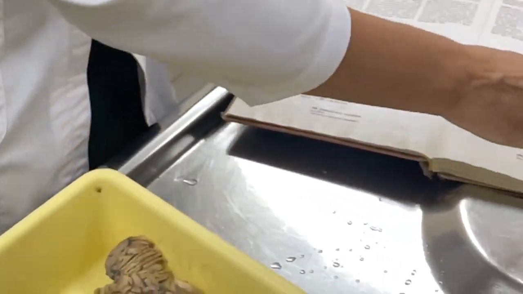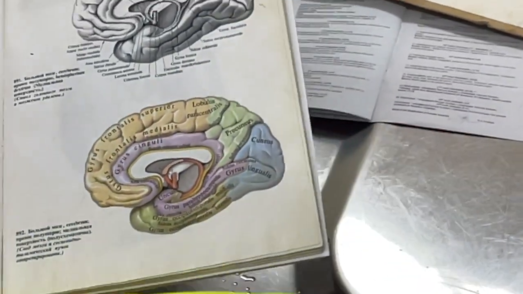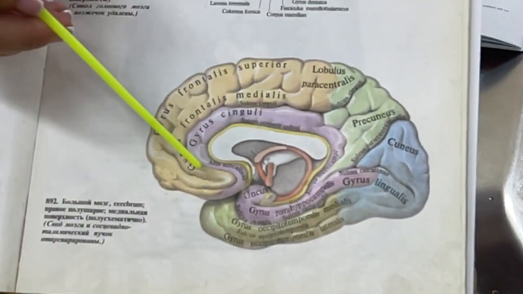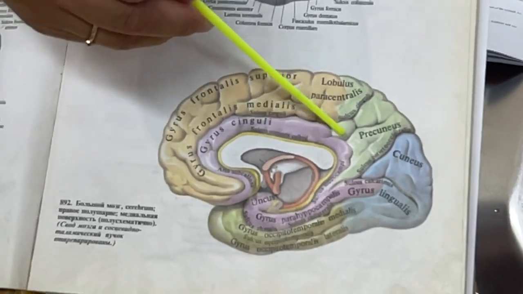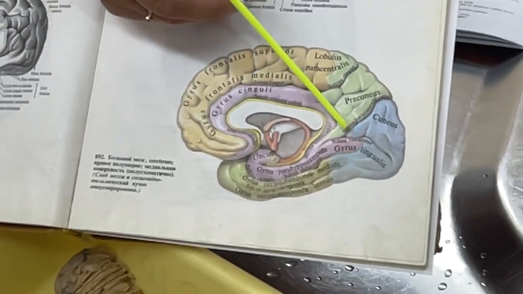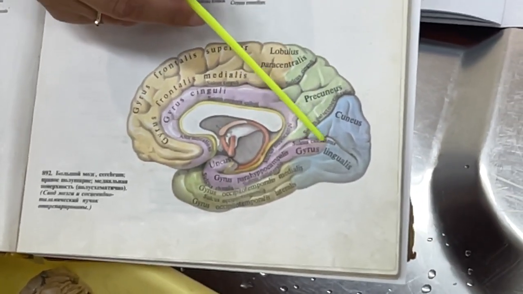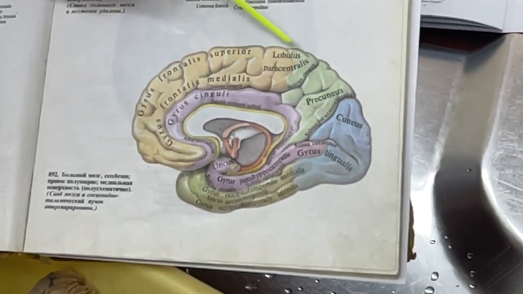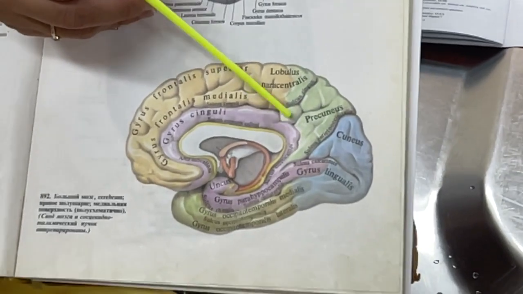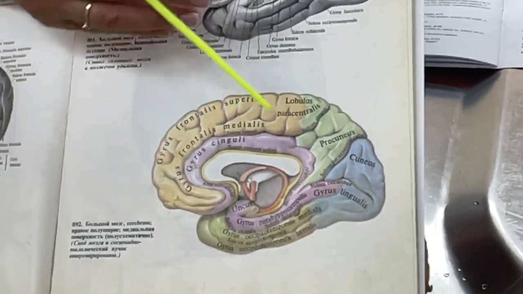Where is here? So the medial side, we can see the medial side with the corpus callosum sulcus and the cingulate sulcus limiting the cingulate gyrus. The calcarine and parietooccipital limit the cuneus. The end of the central and parietooccipital, the precuneus. And in front of the central we have the paracentral lobulus.